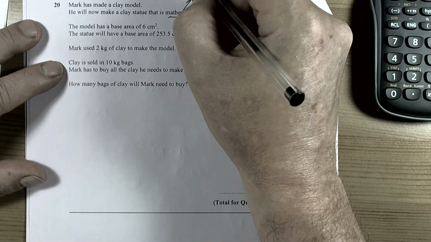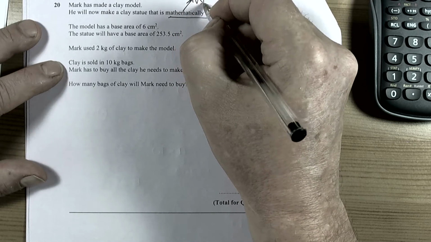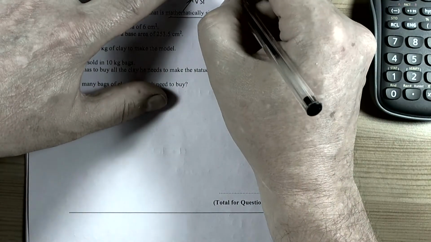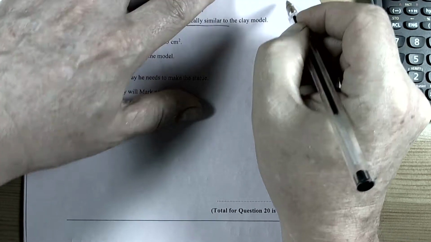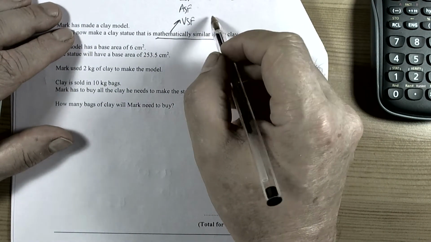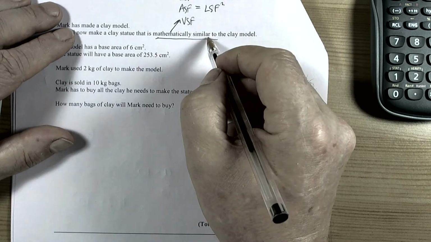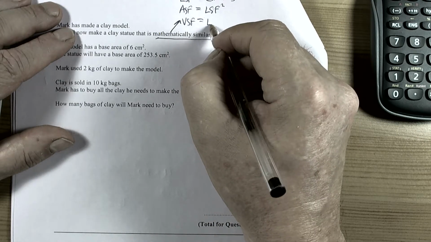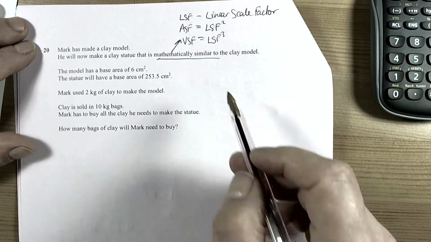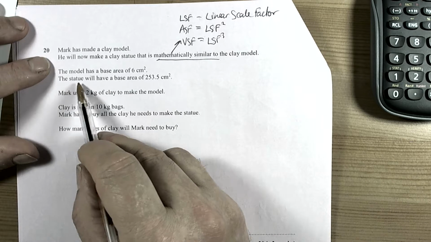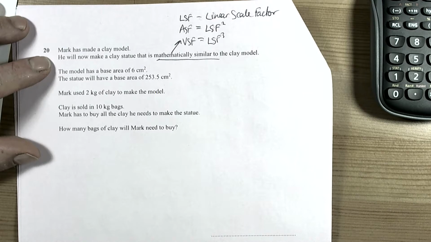Well, mathematically similar, we know that we're dealing with either a linear scale factor, an area scale factor, or a volume scale factor. And the relationship is that the linear scale factor is always the new length divided by the old length of lengths. Area scale factor is always equivalent to the linear scale factor squared when you're talking about mathematically similar shapes, and the volume scale factor is always equivalent to the linear scale factor cubed. So we know those relationships hold for mathematically similar shapes, and basically the information should allow us to calculate one of these at least to then work out the other ones.